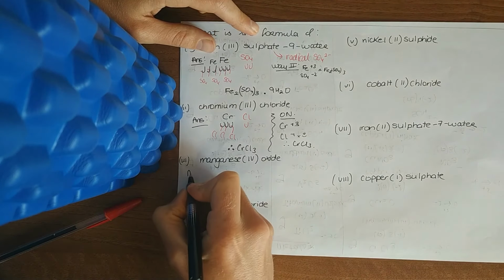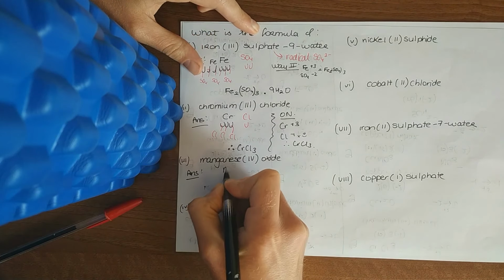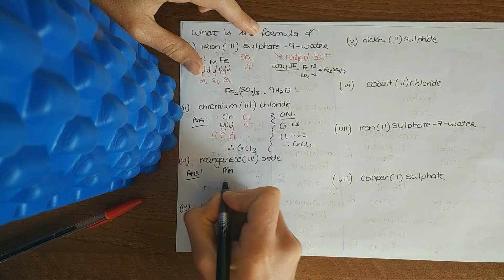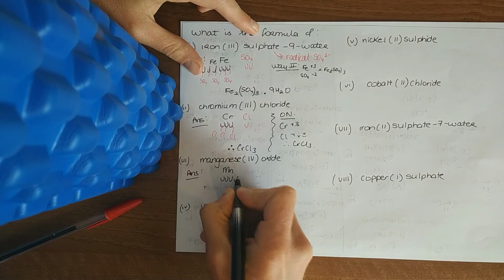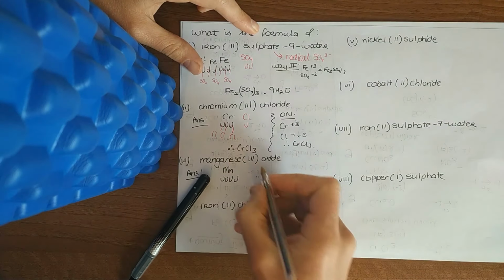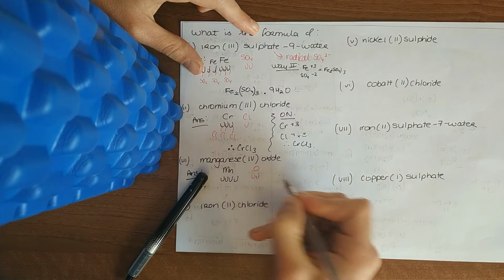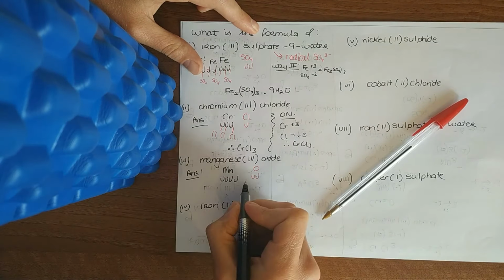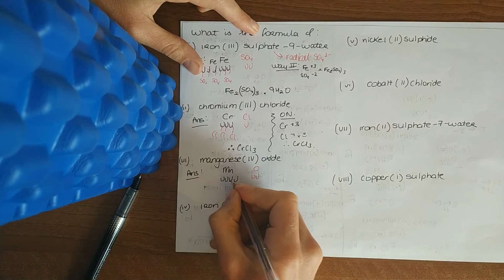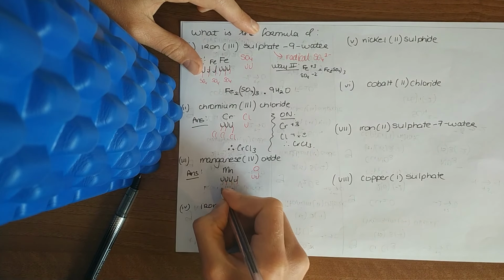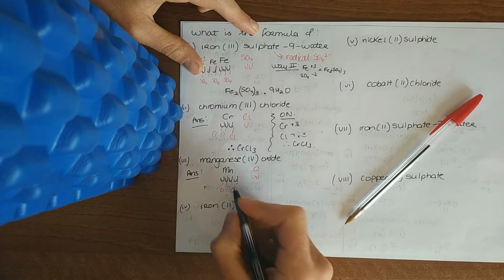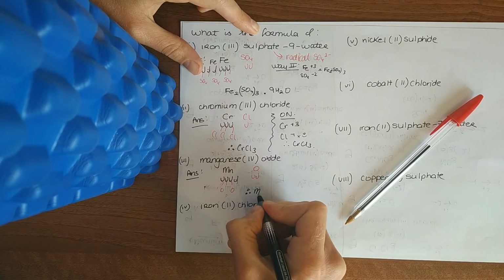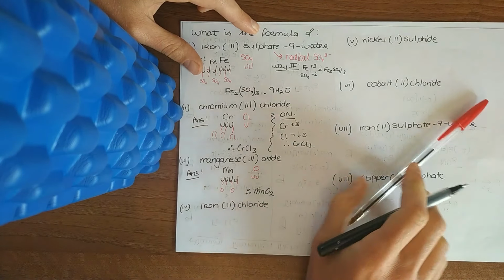Manganese 4 oxide, Mn. IV means 4 Hooks. Oxygen's group 6, comes with 2 Hooks, or -2 is your oxidation number generally, in order for them to match up. You need another oxygen, therefore it's MnO2.